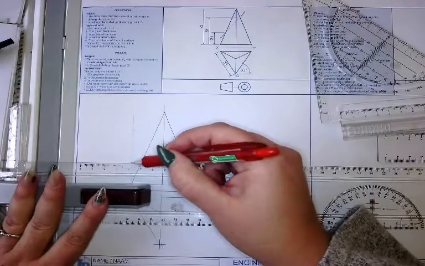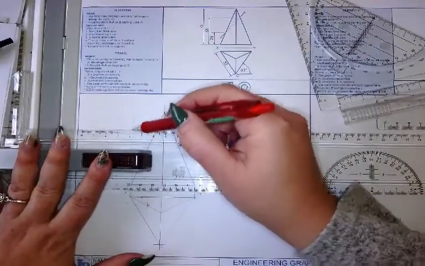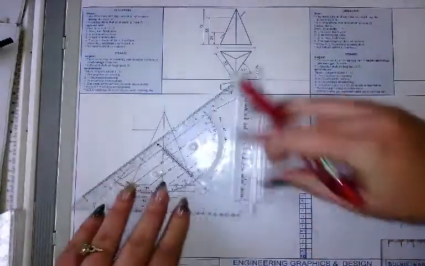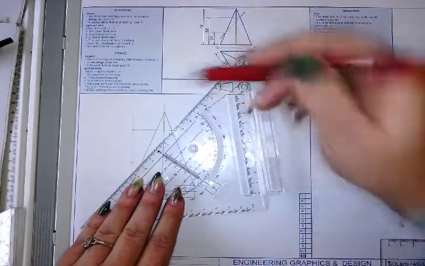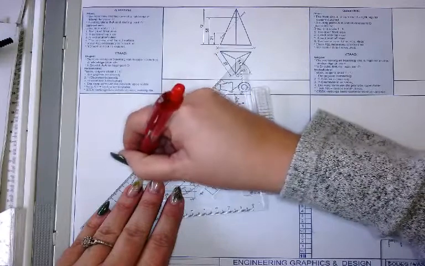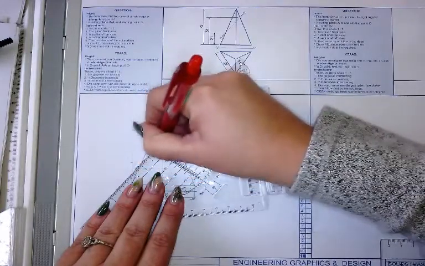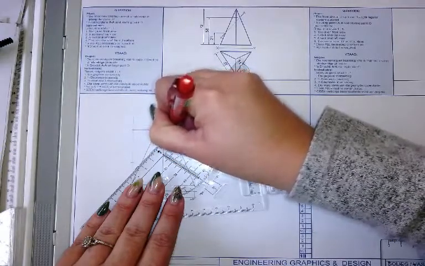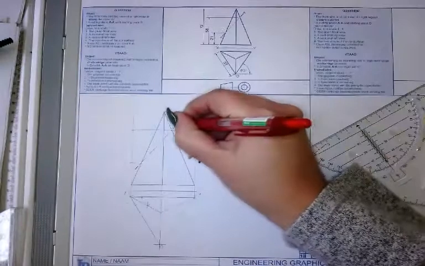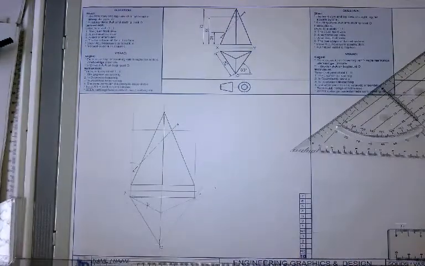And project them in construction to where they are supposed to be. And then I can draw my cutting plane through those points. And we label it cutting plane A. And that is now the given views done.